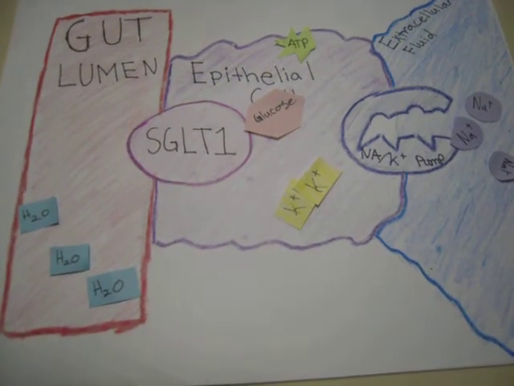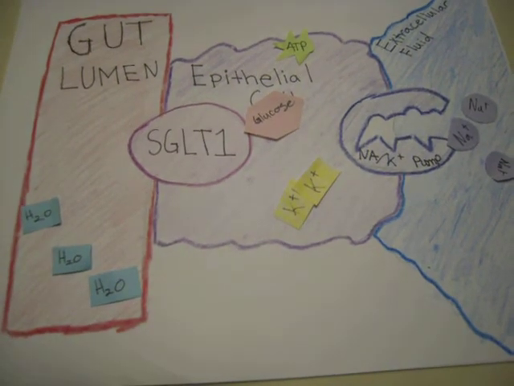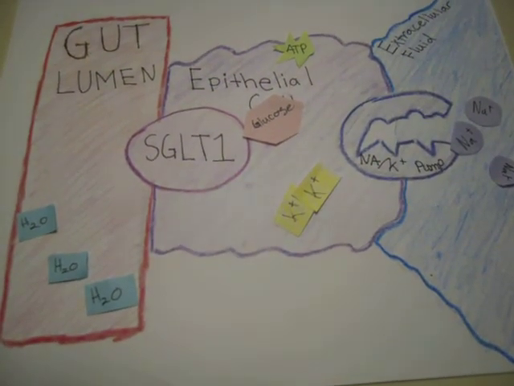Overall, this is an active transport because there must be a usage of ATP throughout the entire transportation.